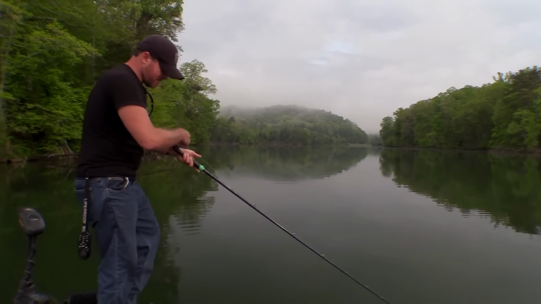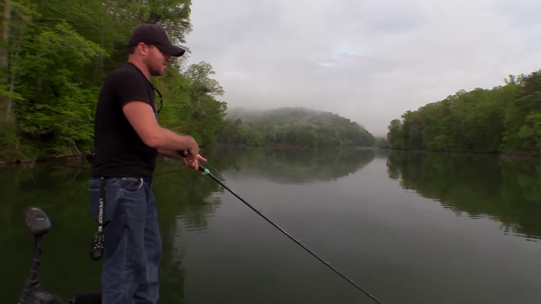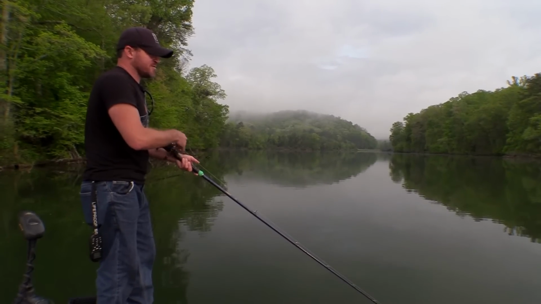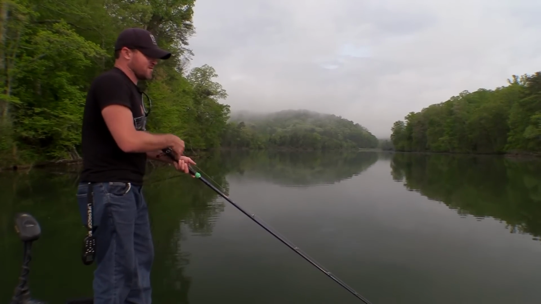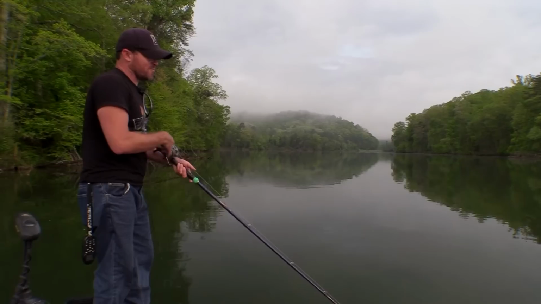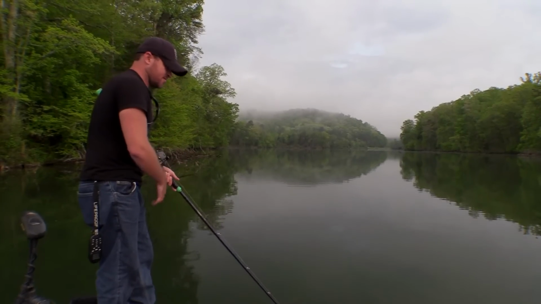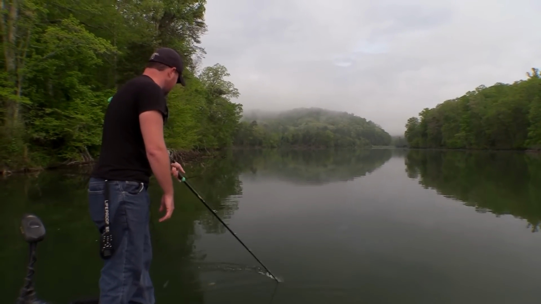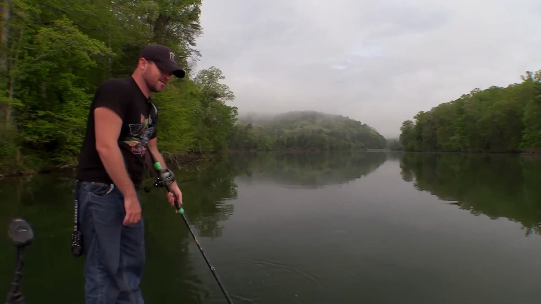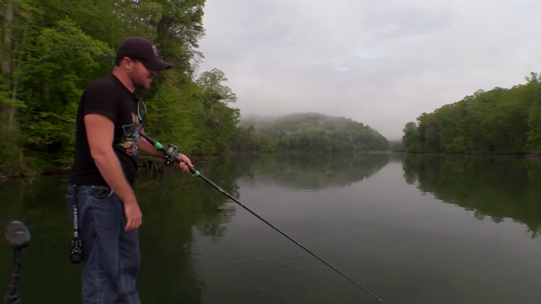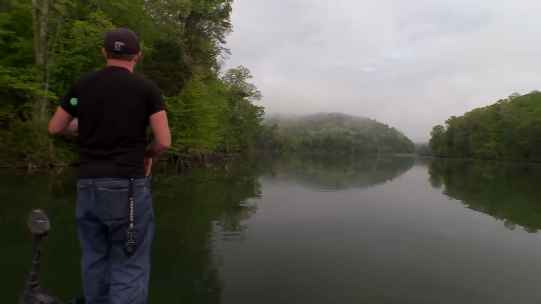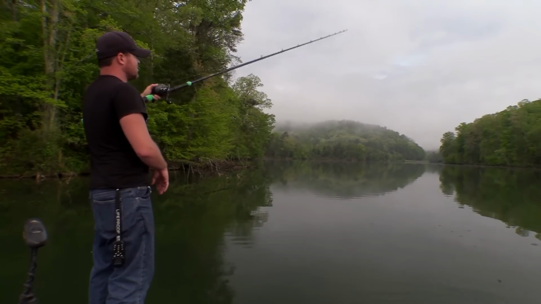It's one of the things you have to really get accustomed to. I know a lot of guys that blaze through a spot with one or two presentations, and well, they're not here, there's no fish here. No, you've got to have confidence in the biology of these fish and what qualifies as habitat to them. Because if there's habitat, especially something this good, you can be rest assured there are fish in it, utilizing it.